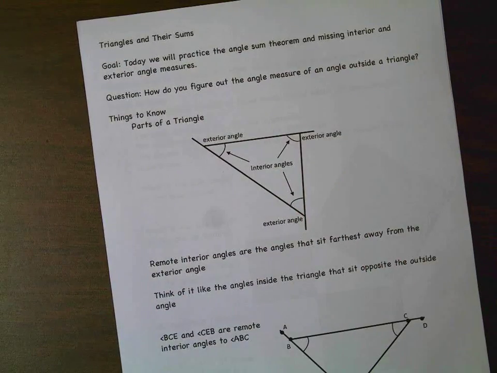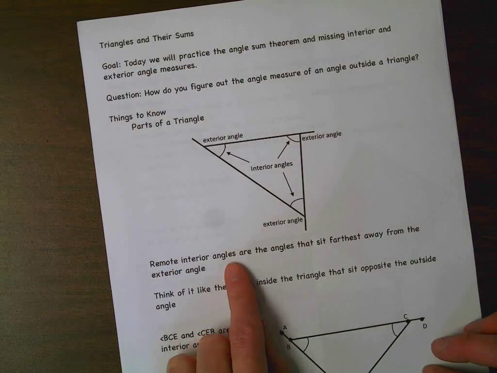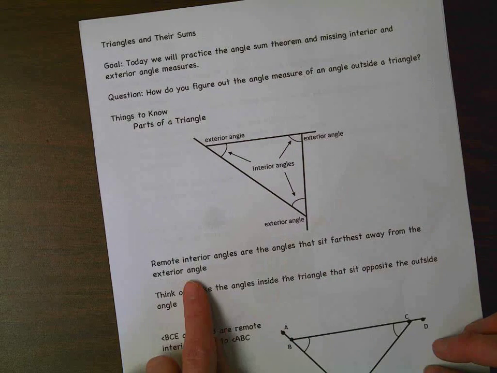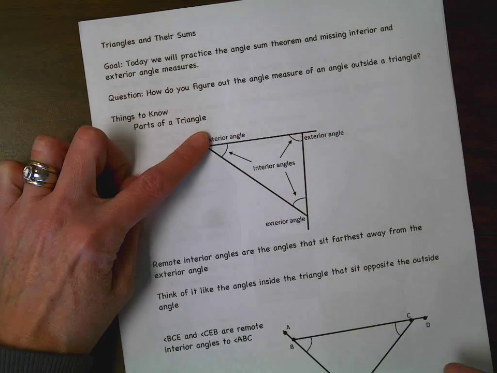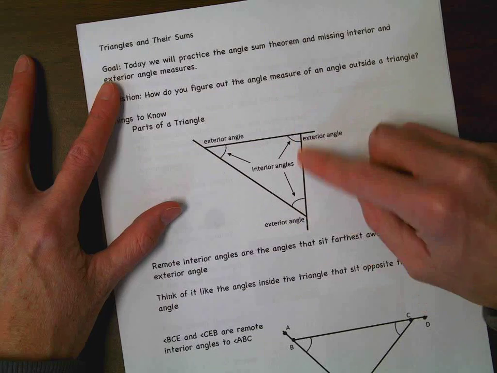Another thing that you need to be aware of is remote interior angles are the angles that sit farthest away from the exterior angle. Let me go over that again. Remote interior angles are the angles that sit farthest away from the exterior angle. So if I'm talking about this angle right here, the remote interior angles are the ones that are furthest away.